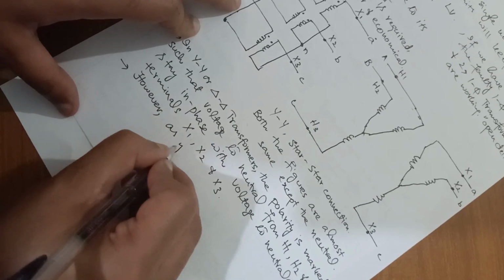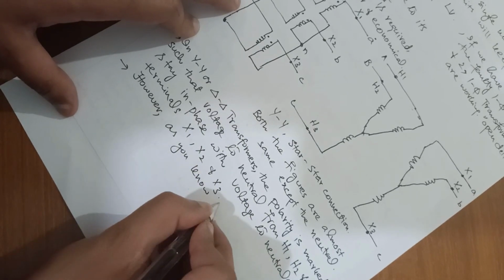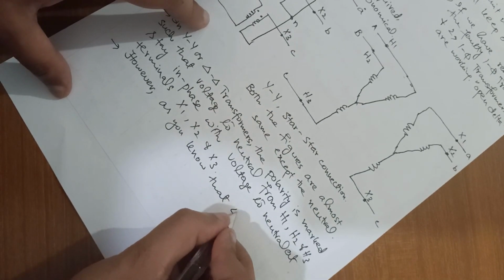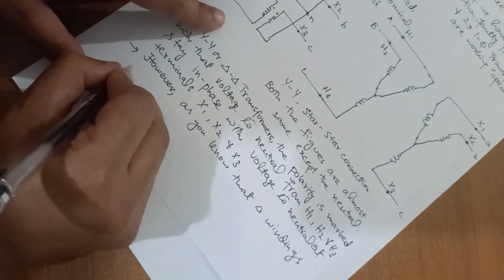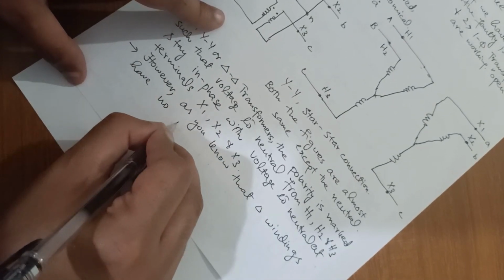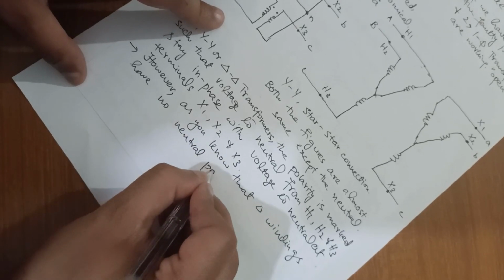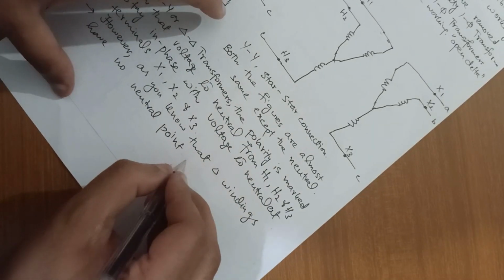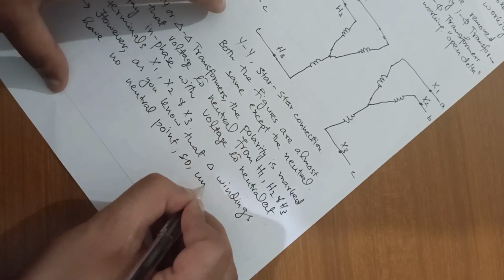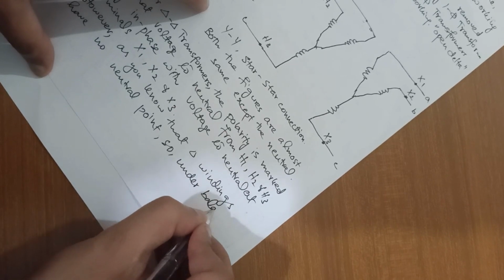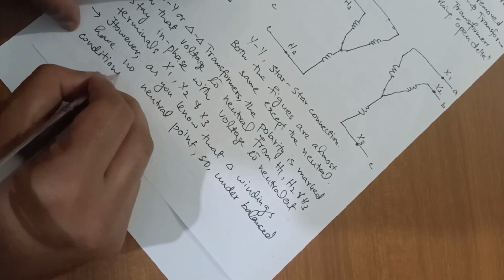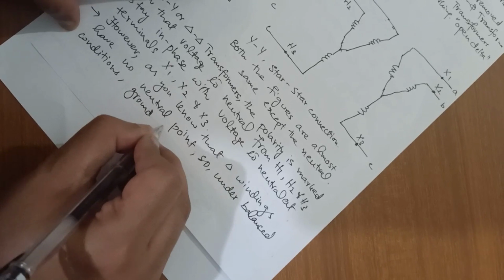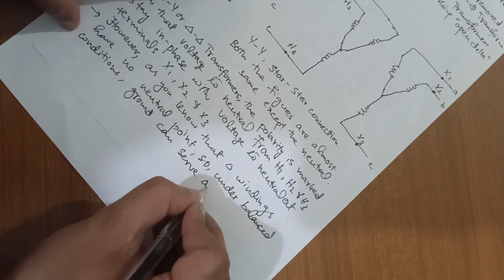However, as you know, delta windings have no neutral point, so under balanced conditions ground can serve as neutral. Ground can serve as neutral, right?